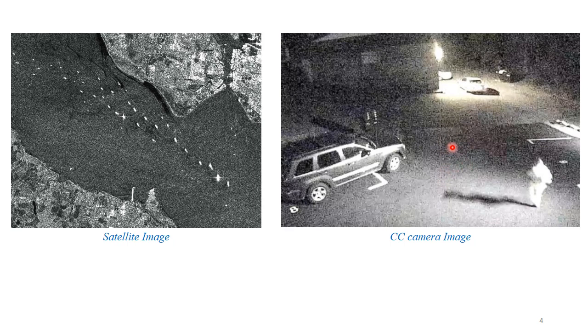Similarly, one more is presented with respect to a CC camera image taken during the night time, a low light imaging, and it is difficult for us to identify whether a person is standing over here or it is something like a signboard or whatever it is. It is not possible to identify. So the person is also not very clearly visible. If his face is towards the camera, still his face may not be recognizable. That is due to the large amount of noise that we have.